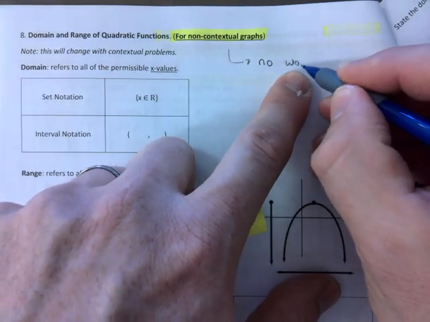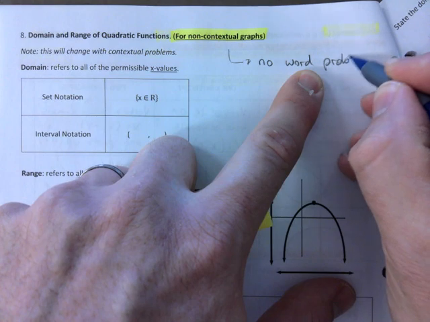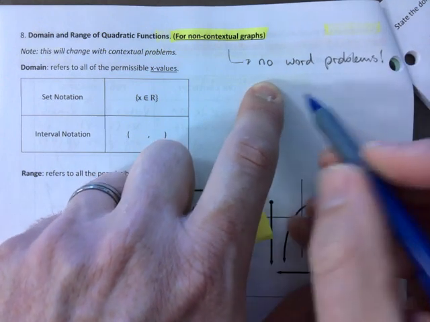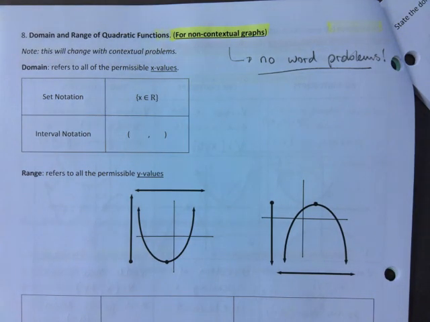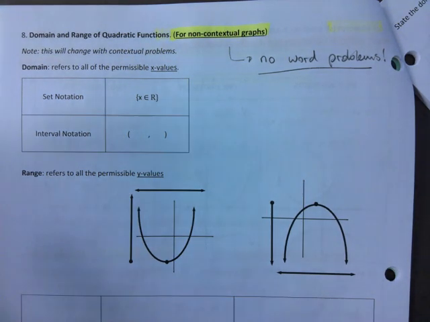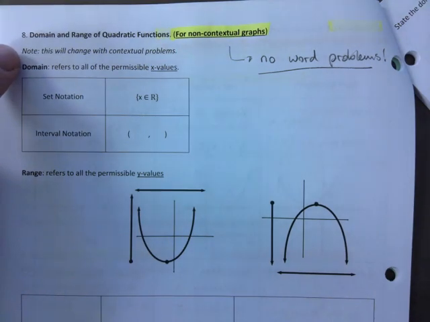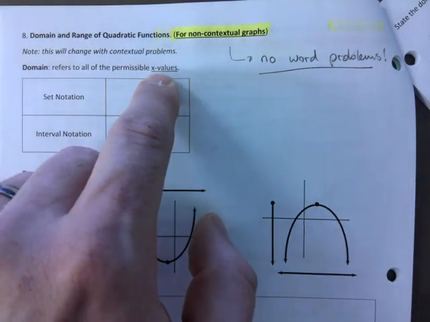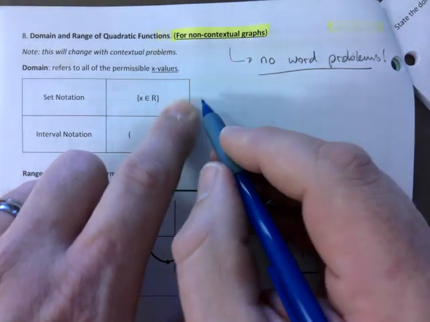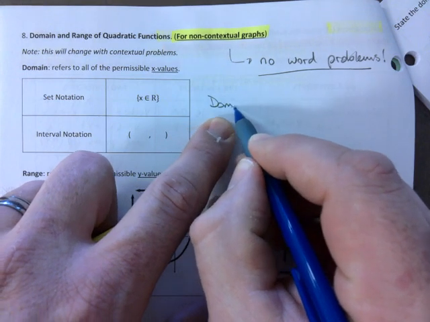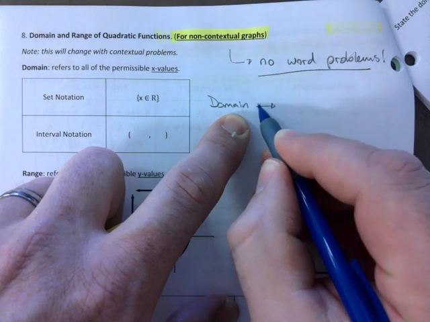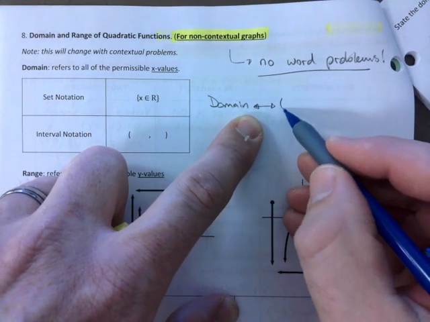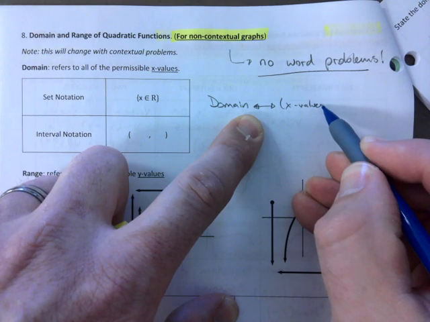No word problems. This will change once you have word problems, okay? So just warning you. Domain refers to all permissible x values, right? So you want to be thinking, I don't know if this helps in your study sheet, right? Domain, you're looking for what are the x values allowed, okay?